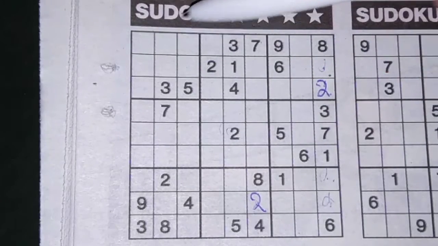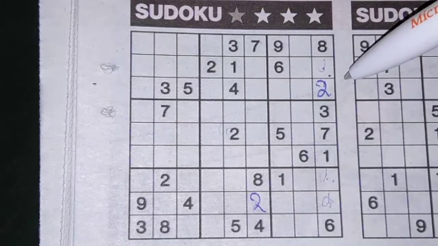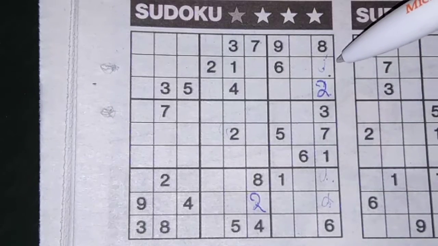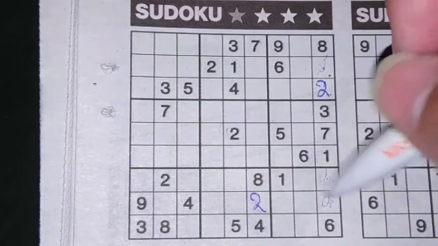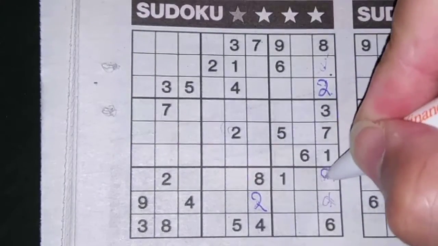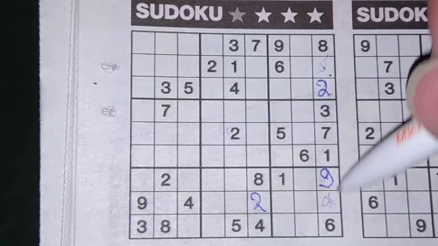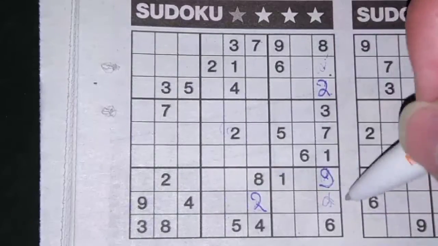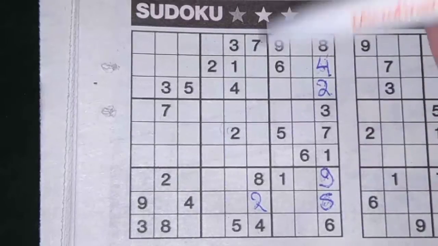Let me see another digit. 3 missing numbers in the last column. One of the missing numbers is 9. We see here 9, so no 9 there. Here also a 9, no 9 there. The only place for the 9 should be here. 1, 2, 3. The 4 is missing and the 5 is missing in the last column. We see here 4, so no 4 there. 4 should be here and the 5 goes there.